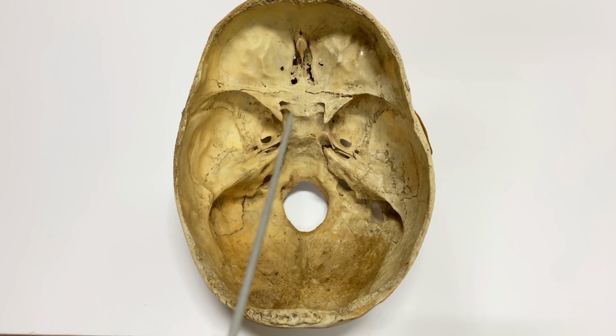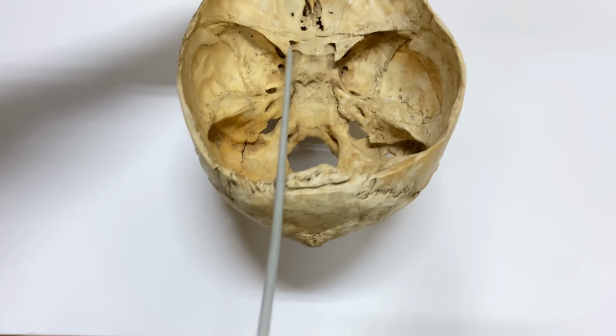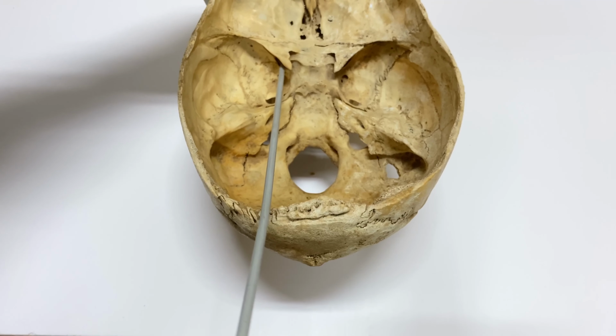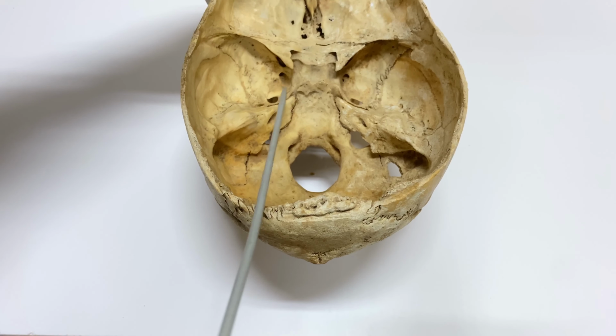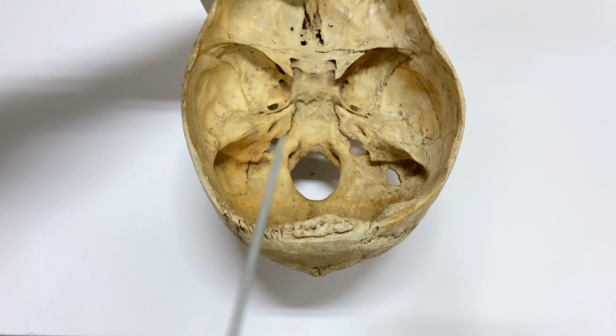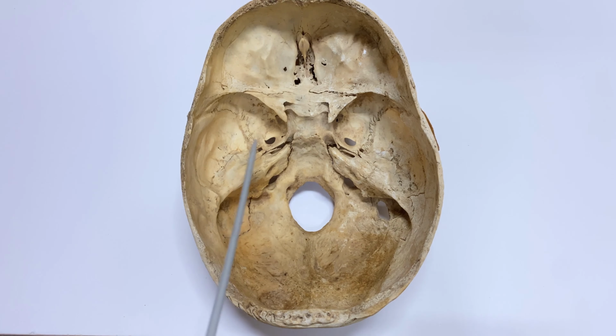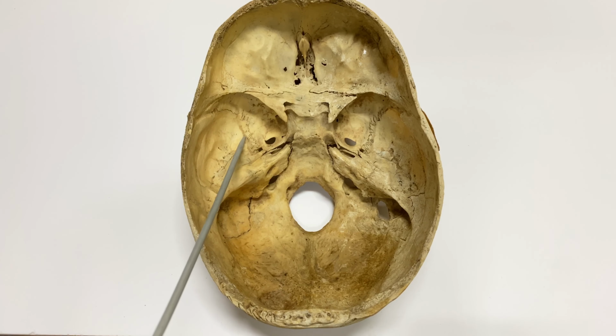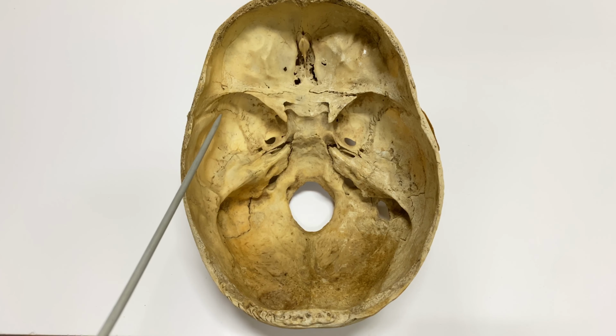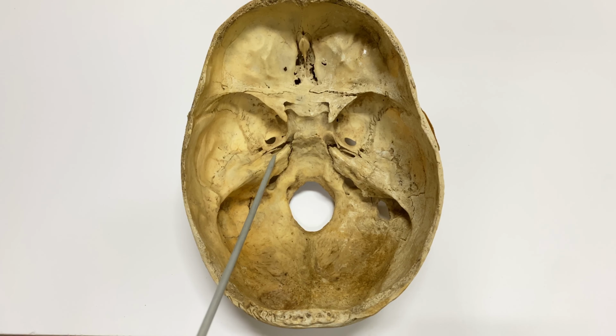Then the anterior clinoid process, posterior clinoid process, carotid artery groove, optic canal, the superior orbital fissure, foramen rotundum, foramen ovale, foramen spinosum, groove for the middle meningeal artery and middle meningeal sinus, the trigeminal depression for trigeminal ganglion.